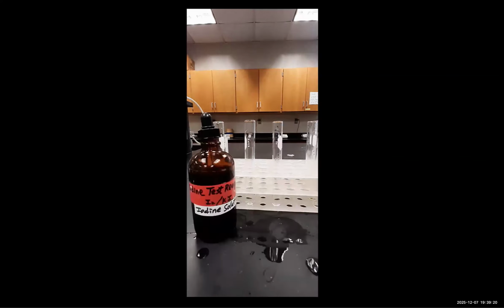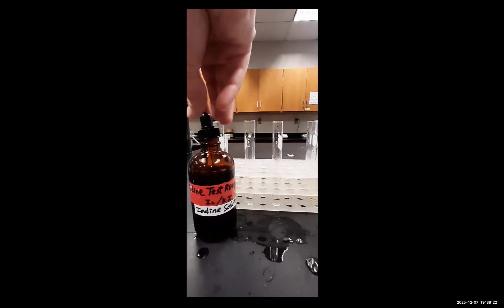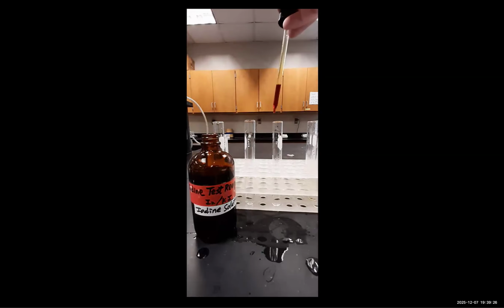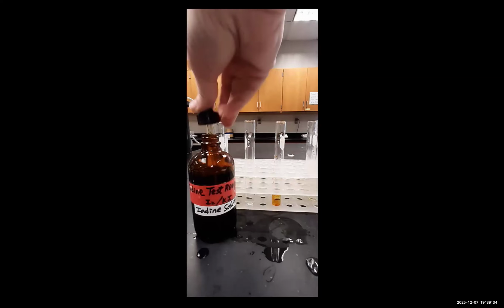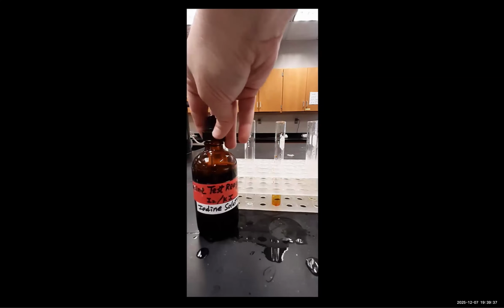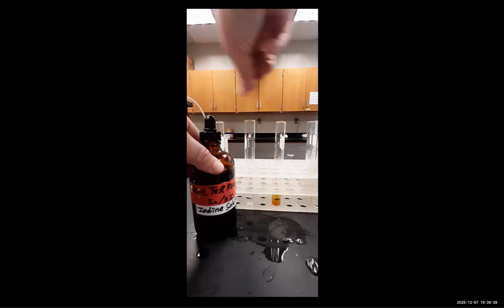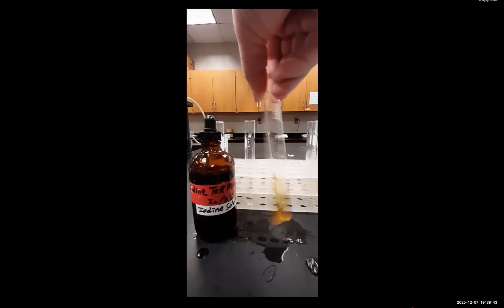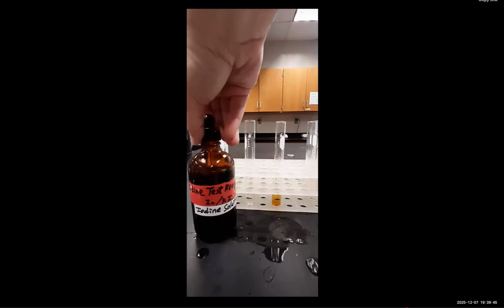Okay. Now we're going to test with iodine. And what we're testing right now is the water in the beaker. So this is the water in the beaker after 30 minutes of dialysis. So we had a positive test result for chloride.